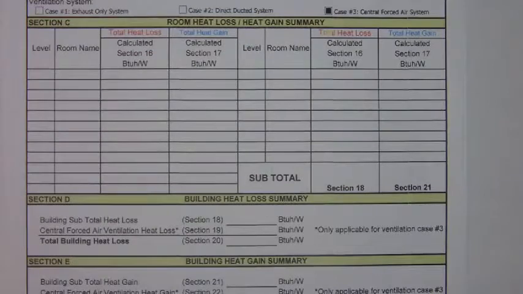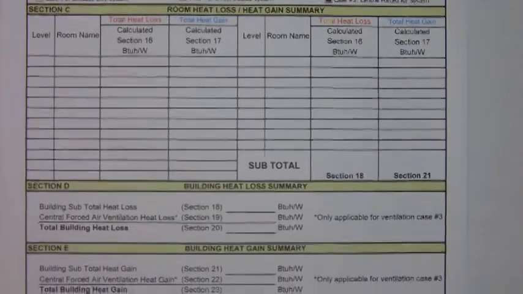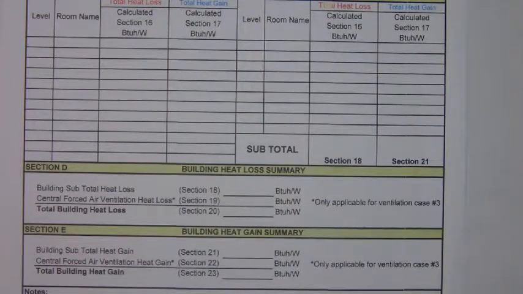As well, the heat loss and heat gain summary, these will all be filled in once we have completed the actual worksheet. So despite this being on page 2, we do have to come back to this page and transfer all our information from our workspace into here so that building departments reviewing this application can look at the summary without having to go through all the individual rooms.